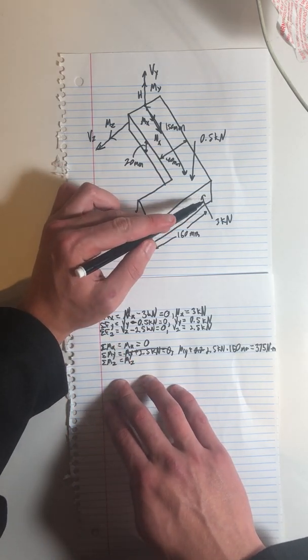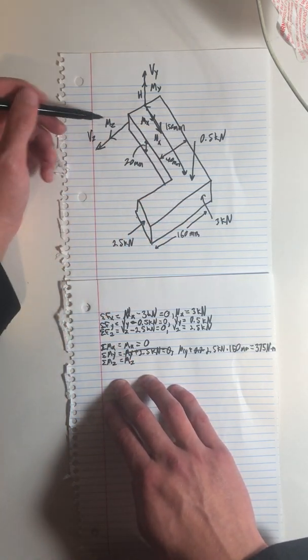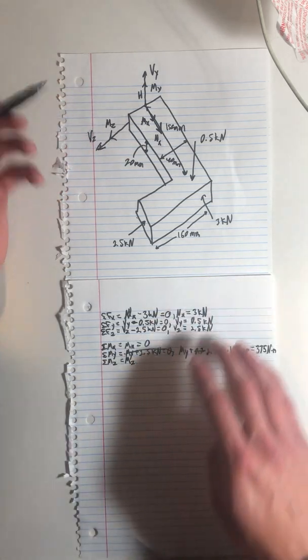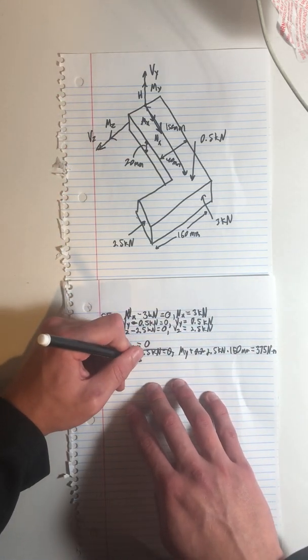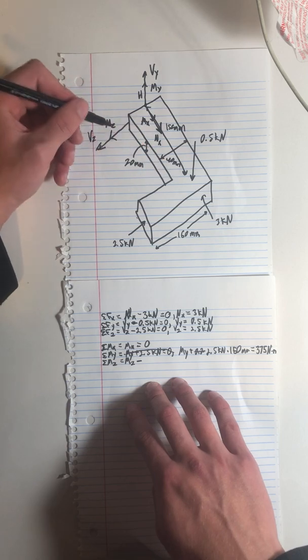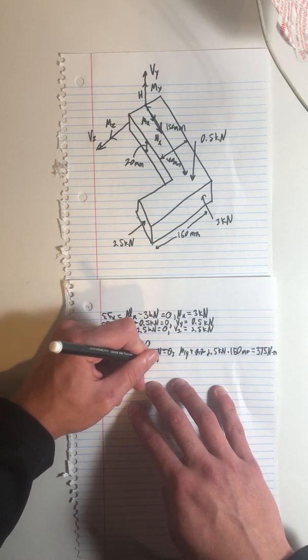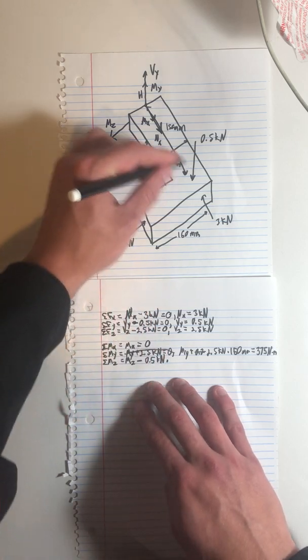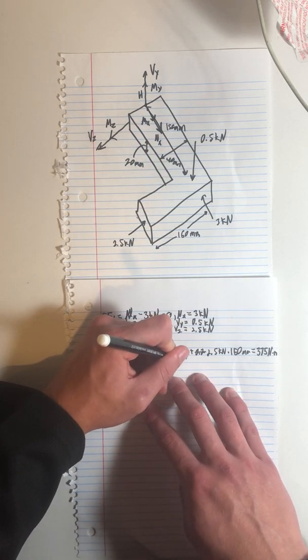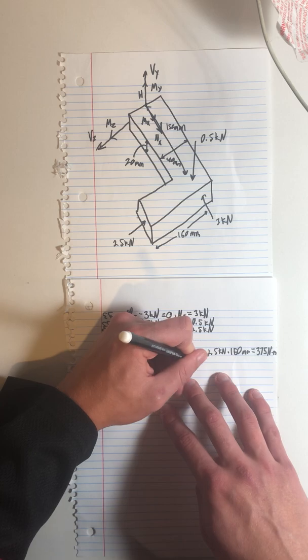Now Mz, the moment in the z direction. This force right here is making our object rotate along the z-axis. This can be minus, since this is making it rotate in the clockwise direction. So it'll be 0.5 kilonewtons multiplied by the distance, which is 150 millimeters, equals 0.